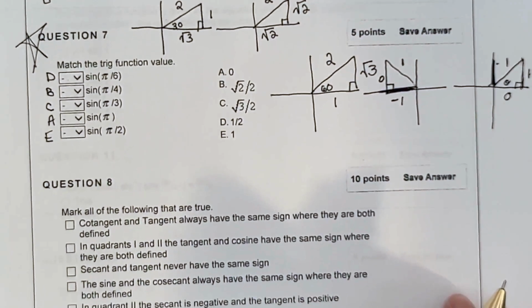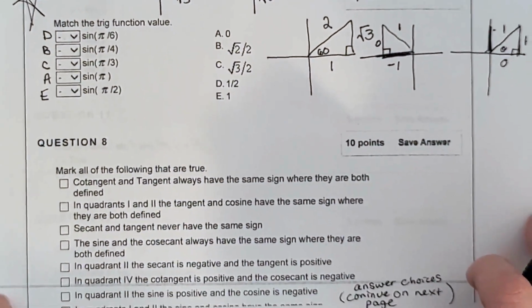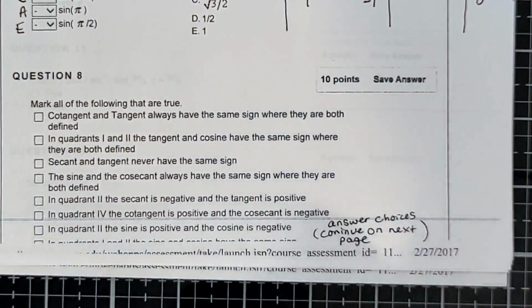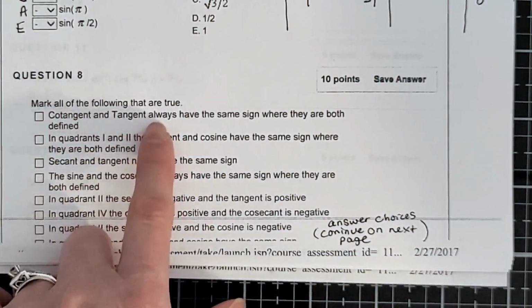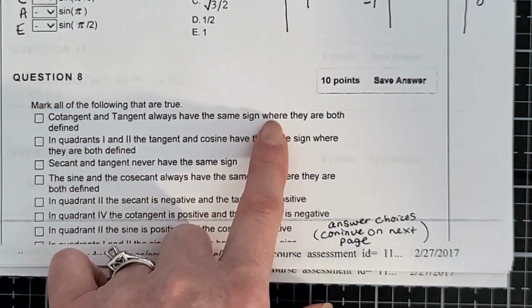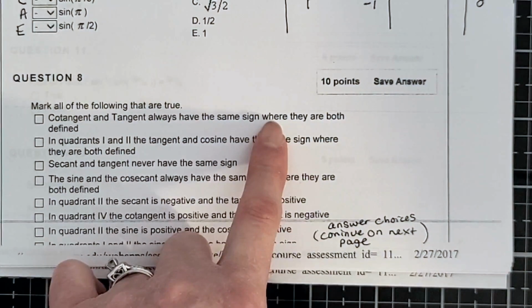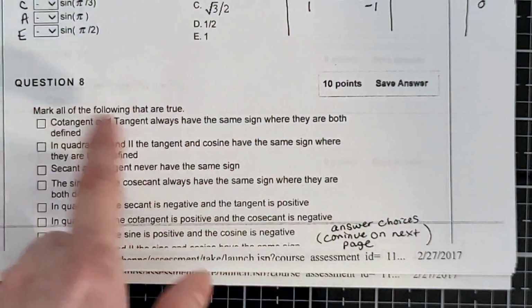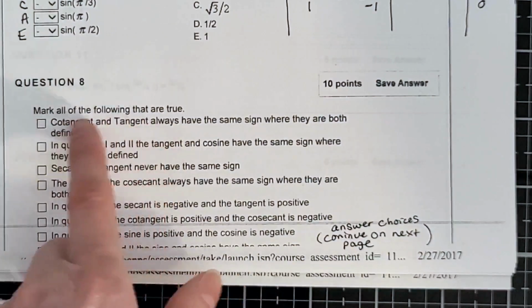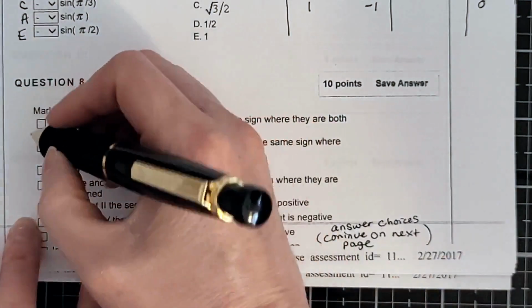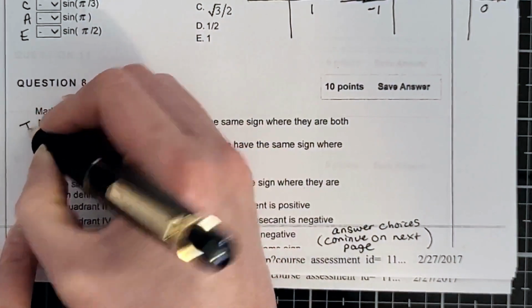Okay, question 8. I did not see this one on the test either. That doesn't mean it won't be on there. It just wasn't on the version I saw. Okay, mark all of the following that is true. Cotangent and tangent always have the same sign where they are both defined. That would be true because they are kind of like reciprocals of each other. So that would be true.